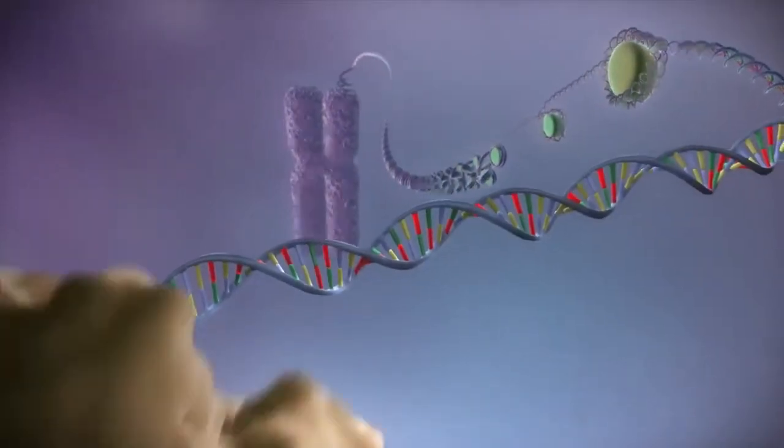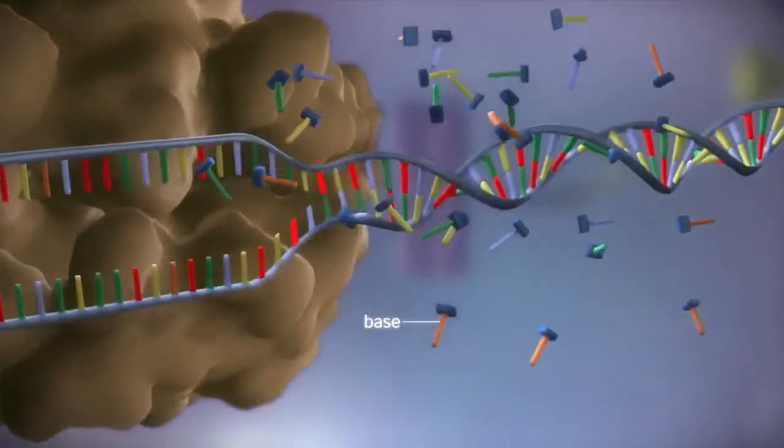The genetic blueprint of life is made up of 4 letters, and just these 4 letters alone can form almost an infinite number of combinations in our genome.